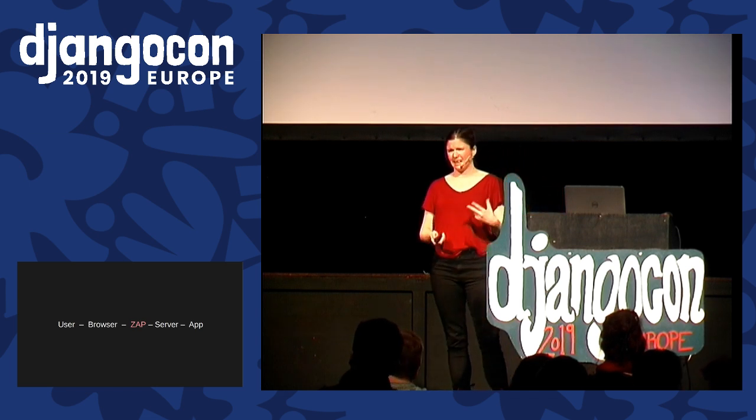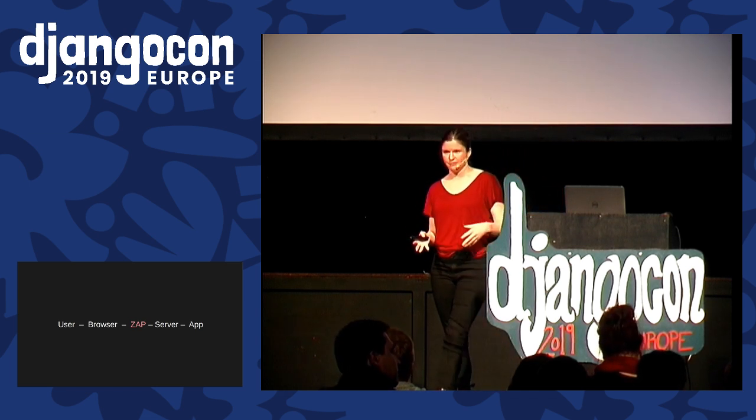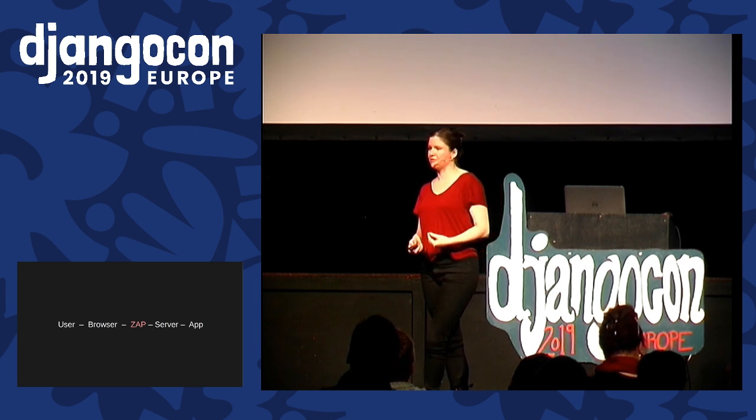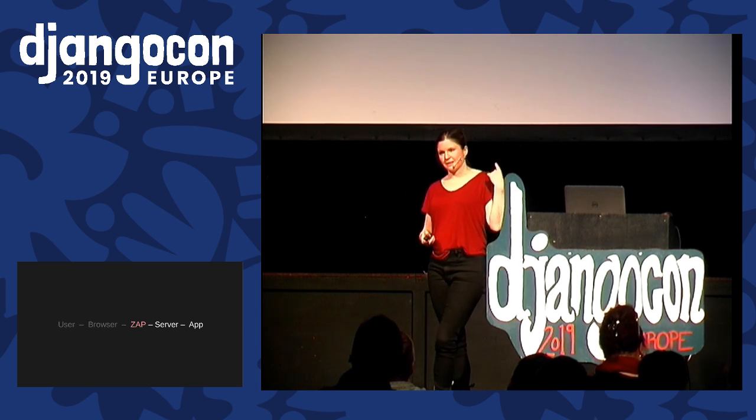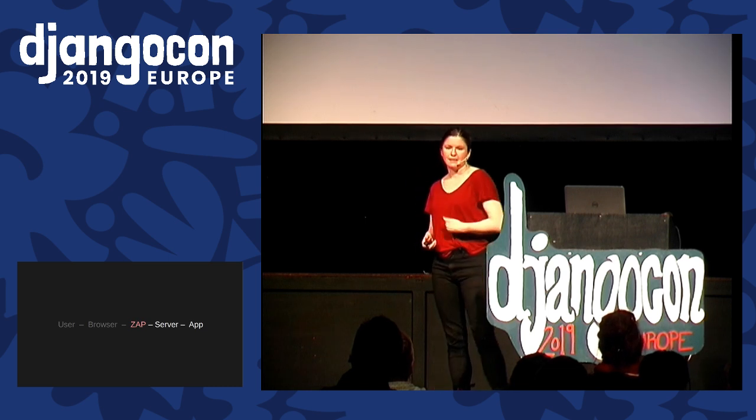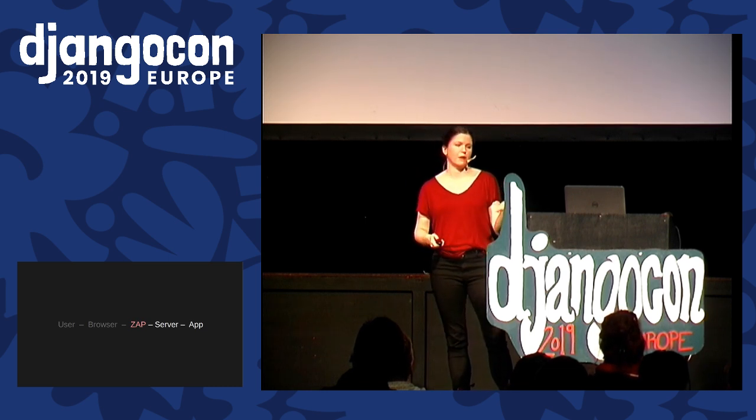And when it's doing that, it's looking for vulnerabilities, and it's called a passive scan. But it can also run active scans or attacks. And that looks like this. So when it's running active scans, it's impersonating a user, and it's cutting the browser out of the picture.